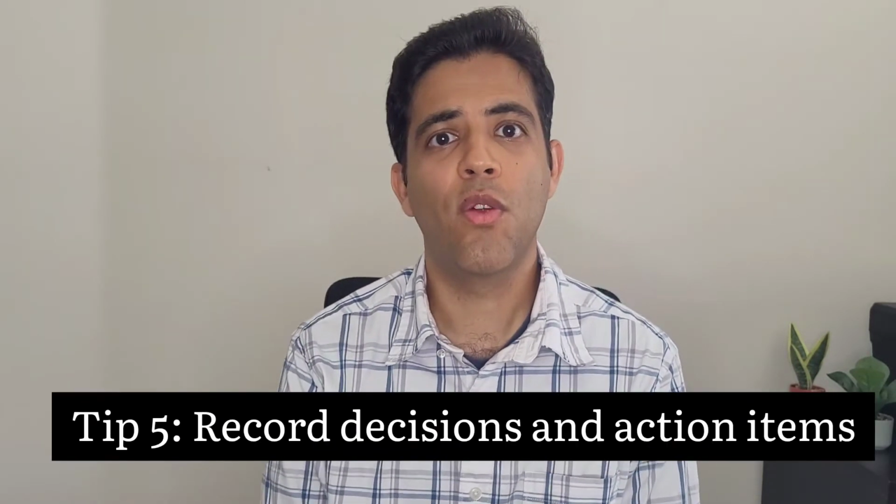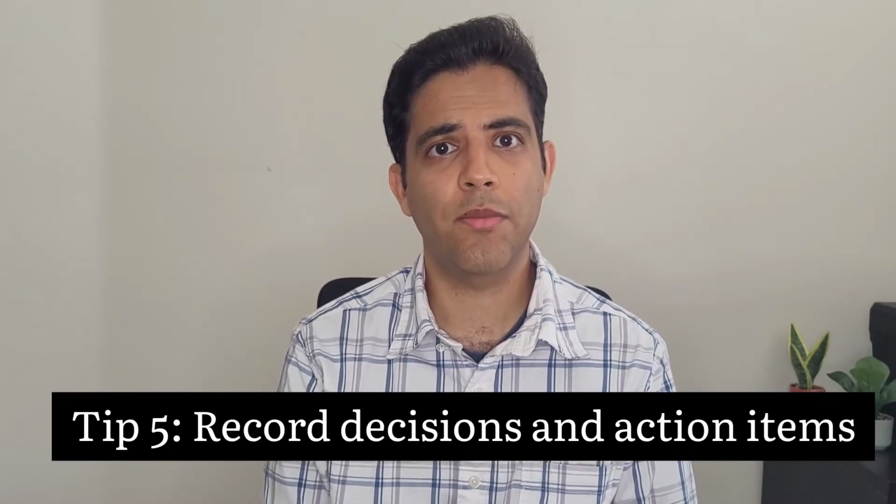Tip number 5, record key decisions and action items. This will make it easy to reference after, especially if sent in a follow-up email. For action items, let's include who will do what and by when. This way we'll have clear ownership and accountability. Now we won't be thinking, what did we actually talk about in that meeting?